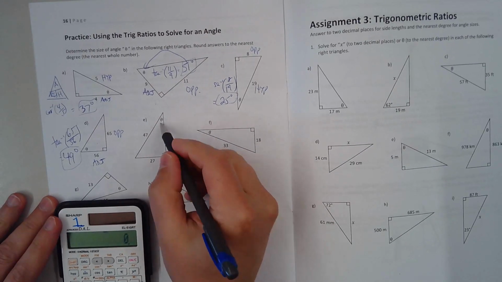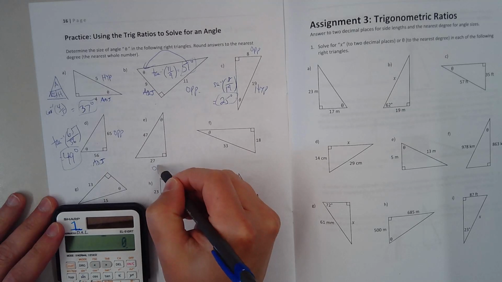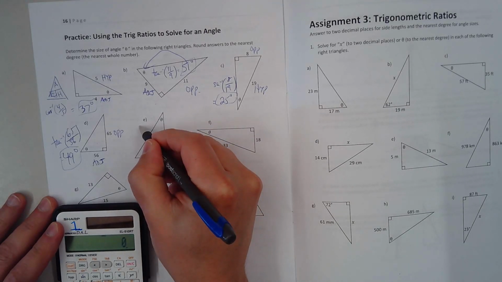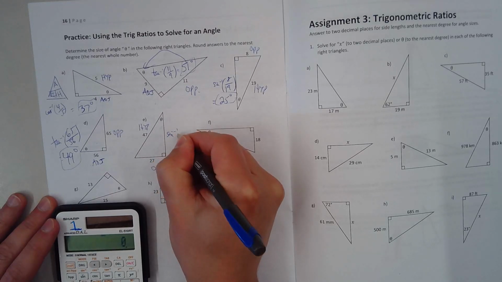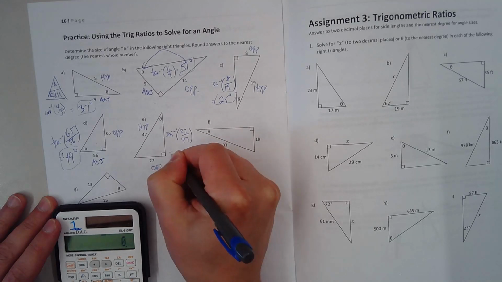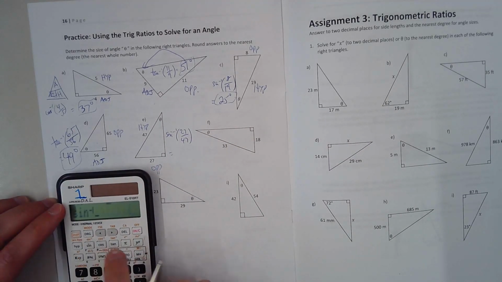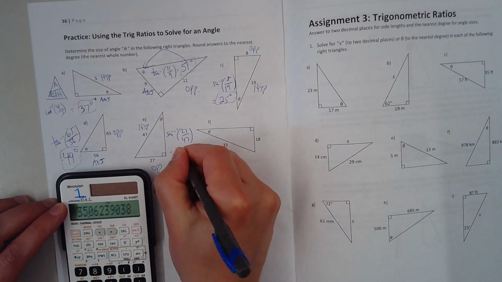Okay, for E, here's your angle. This side over here is called your opposite, and the 47 is the hypotenuse, so that's sine. The inverse sine of 27 over 47. 35 degrees, you got it.